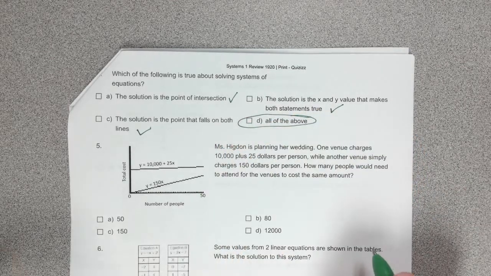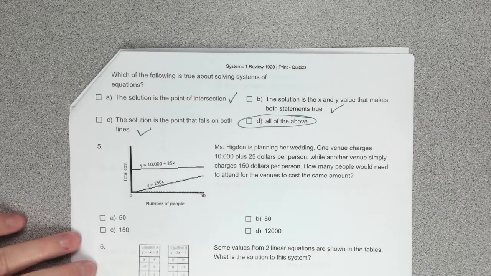Watch those. Anytime you see all of the above, A or B, B, C, none of the above, you always need to double check and go back and look at all of them. Are all of them right? Are none of them right? Are those two actually correct? Those are test-taking skills that we need to watch.